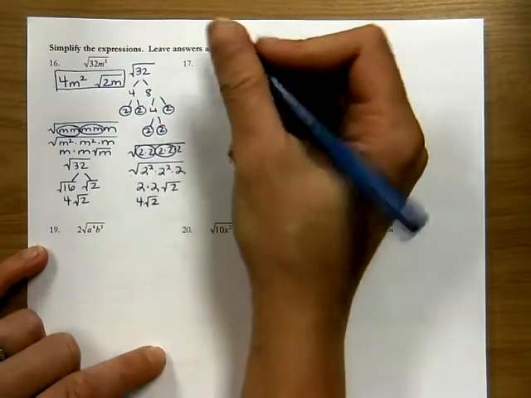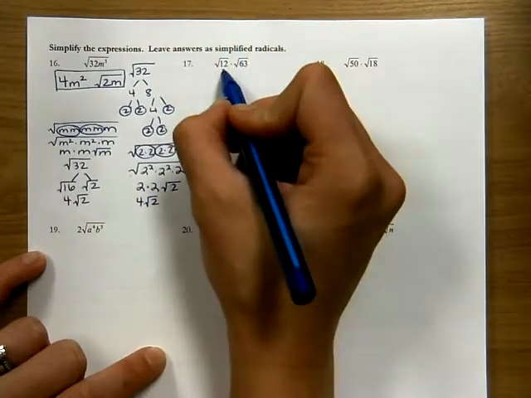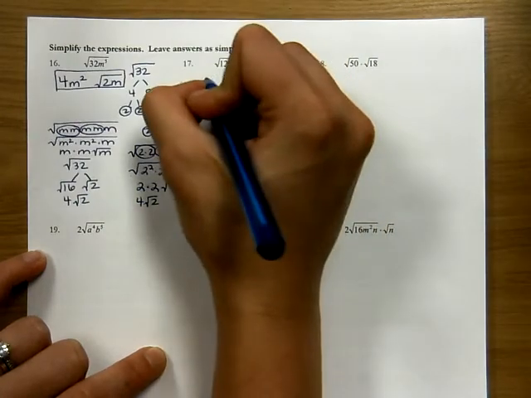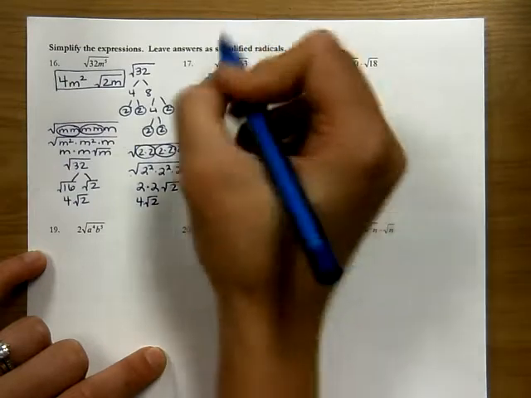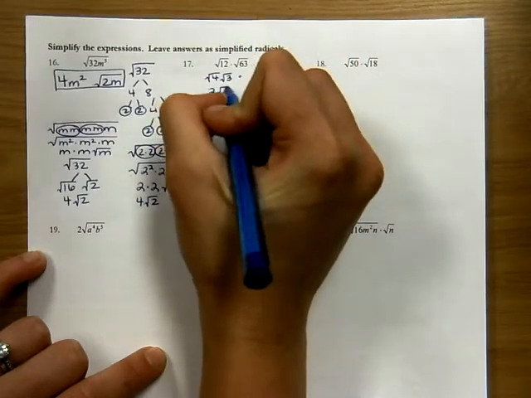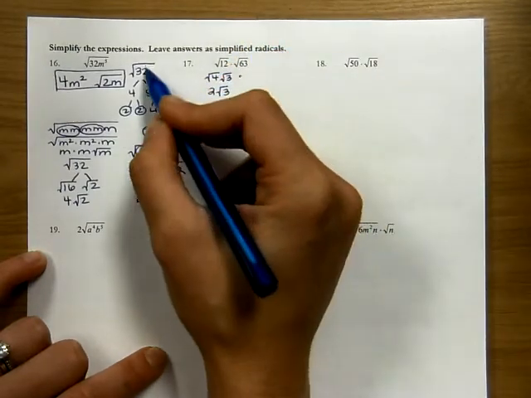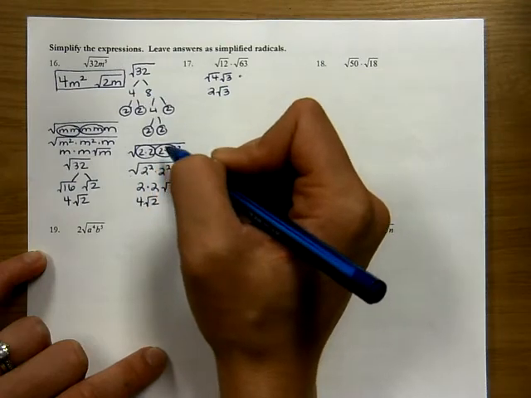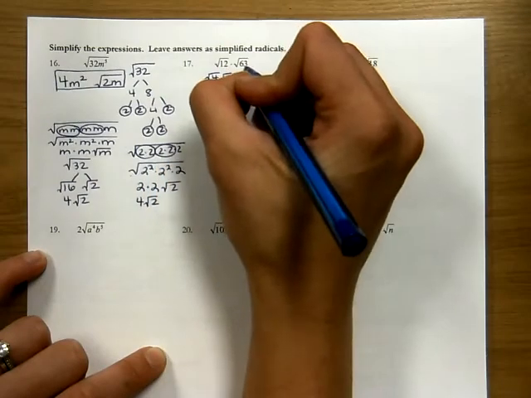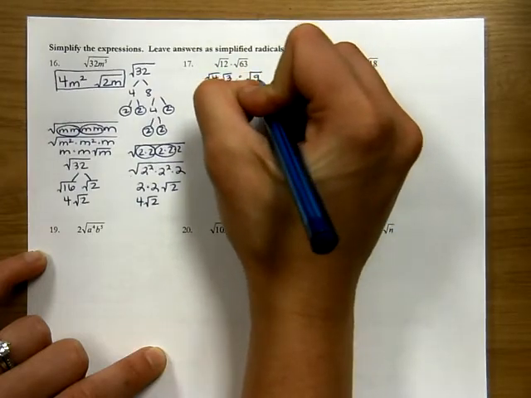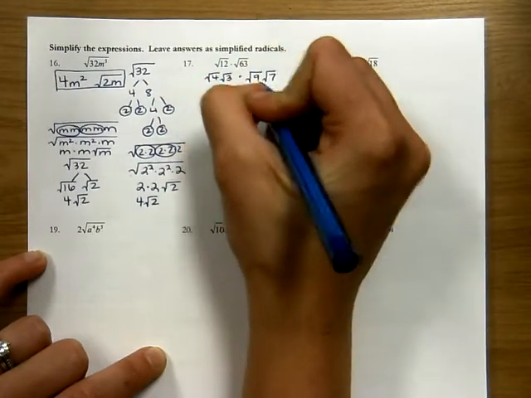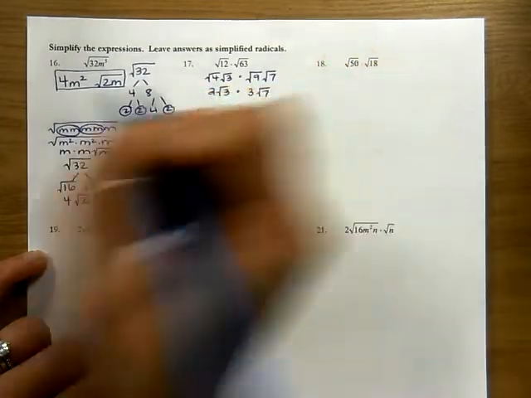I'm going to do this with the perfect square method. The largest perfect square that 12 is divisible by is 4. So that's really the square root of 4 times the square root of 3. So this would really be 2 times the square root of 3. You could get that just as easily doing the factor tree. And over here, the largest perfect square that 63 is divisible by is 9. So that's square root of 9 times the square root of 7, or 3 times the square root of 7.